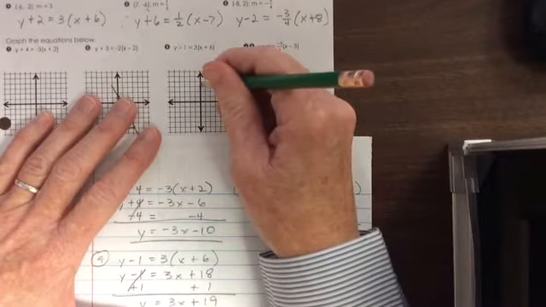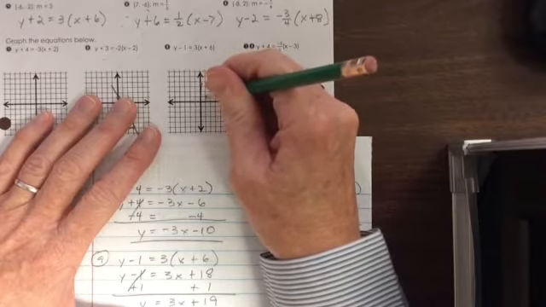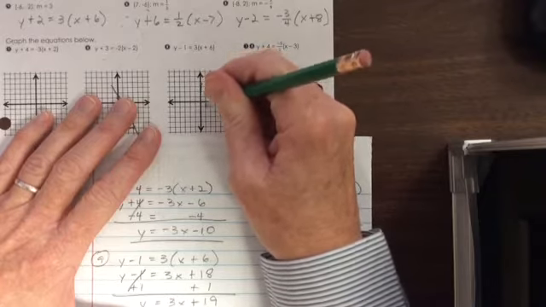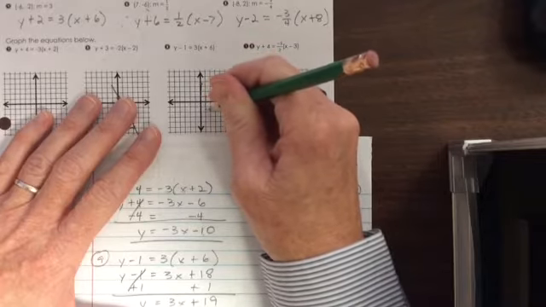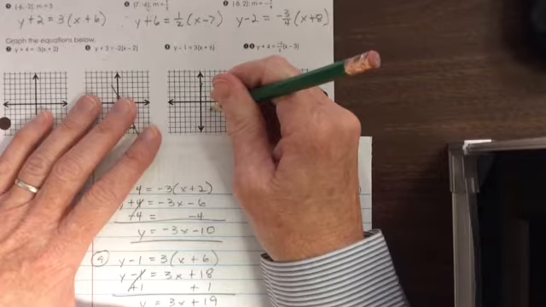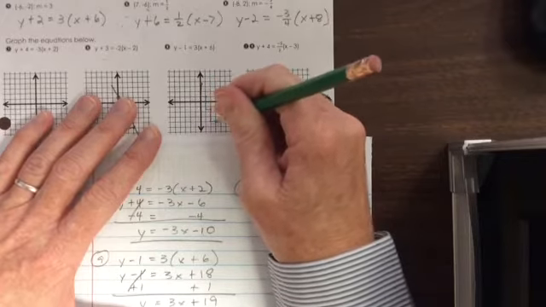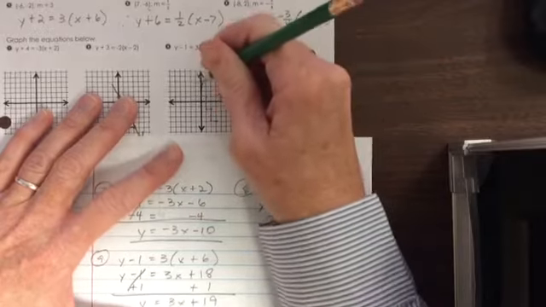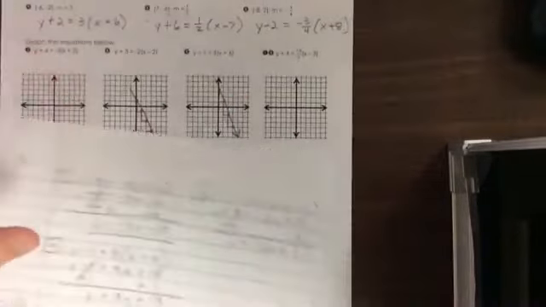So there's a half, 1, 2 over 1. Down 2 and a half over 1. Okay, so your slope should look something like this, and we know it's negative, so it'll be going down.